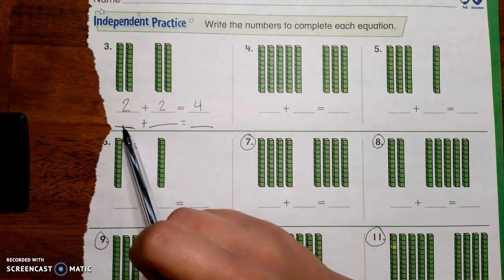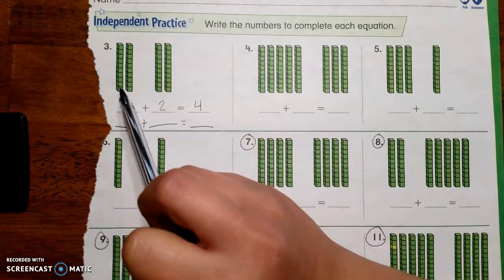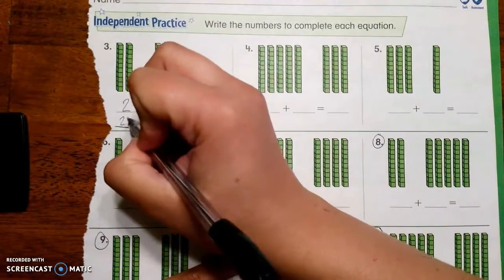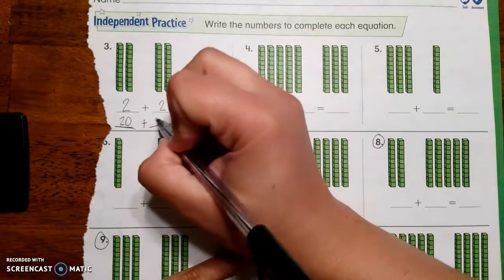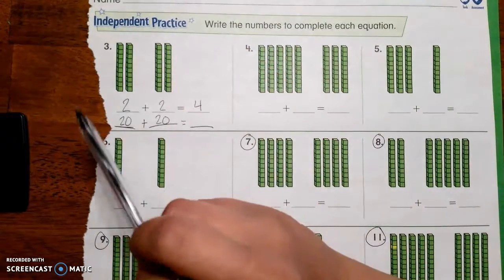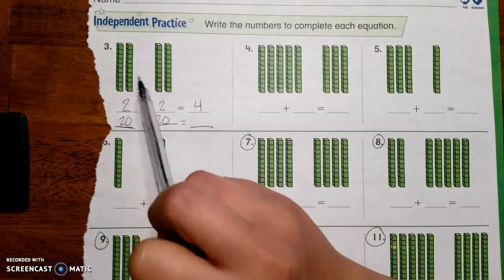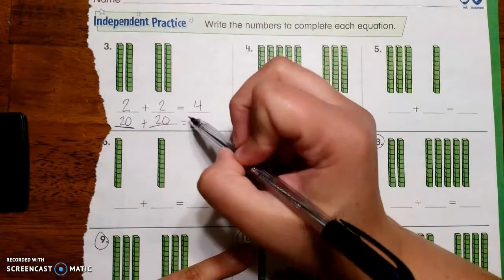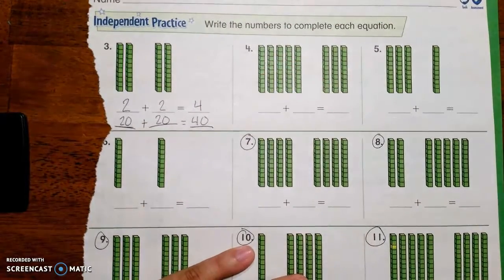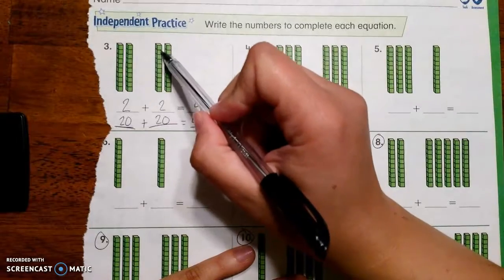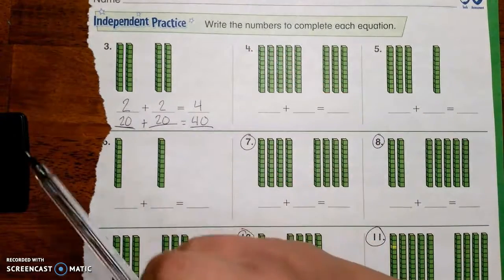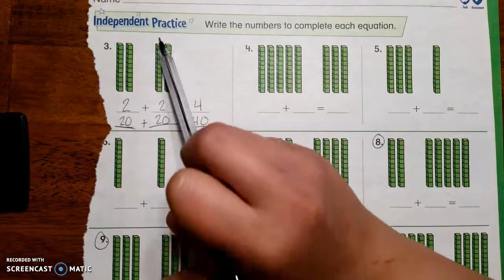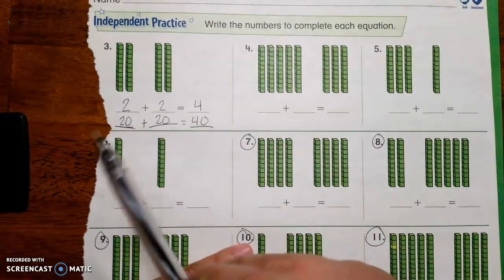Now we're going to count by tens. 10, 20. Okay, let's count it all together. 10, 20, 30, 40. Our answer should be 40 because all together, if we count each cube, there's 40 cubes altogether. If we're just counting the column, we have 4 columns.